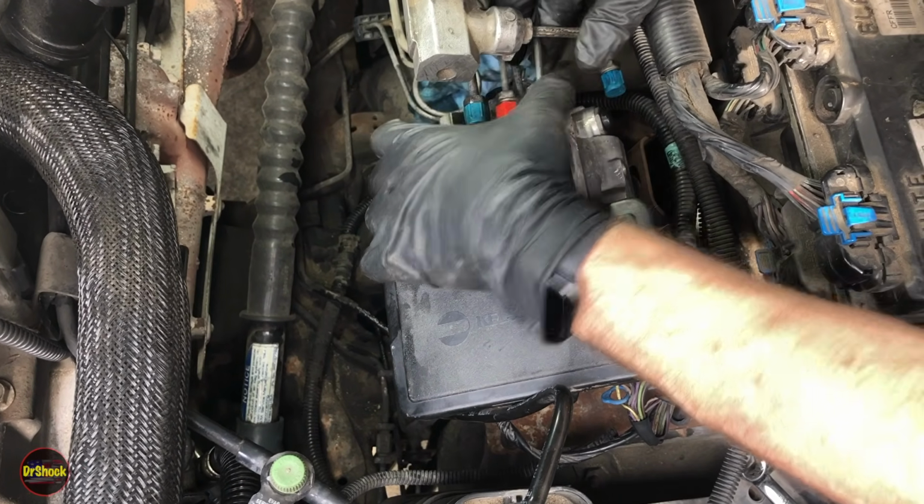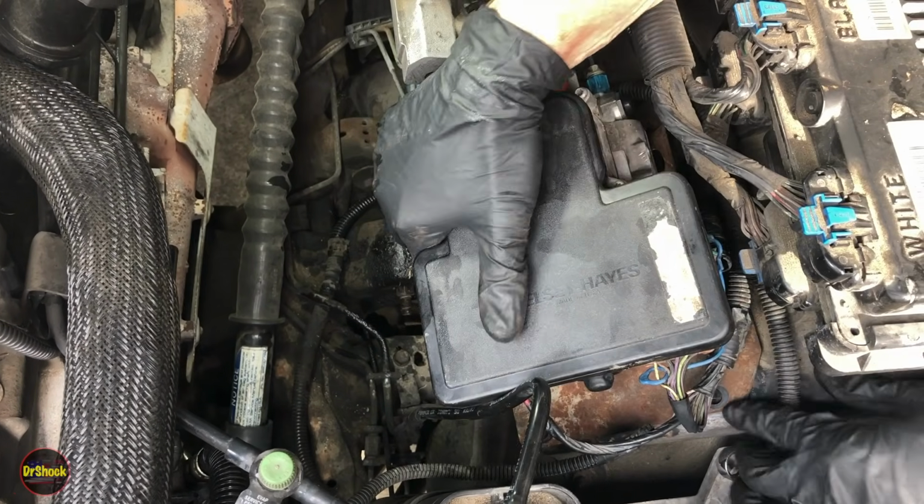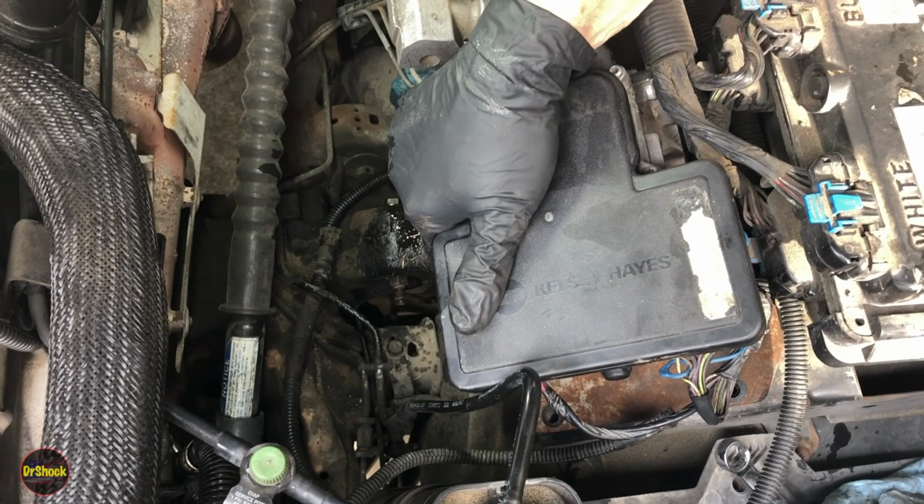Work our brake lines into position. We want to get our first bolt started to hold this guy.